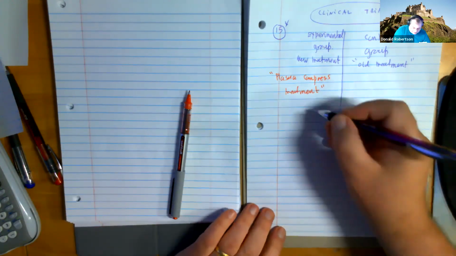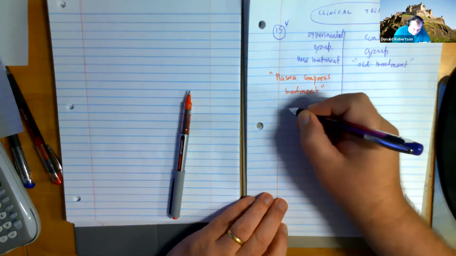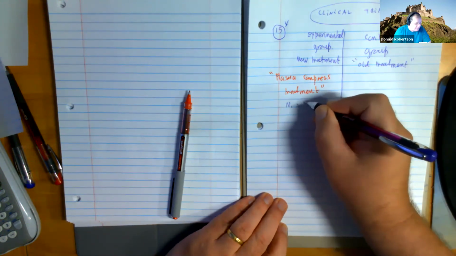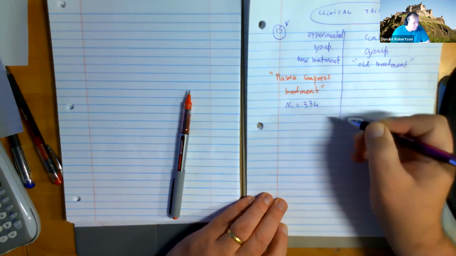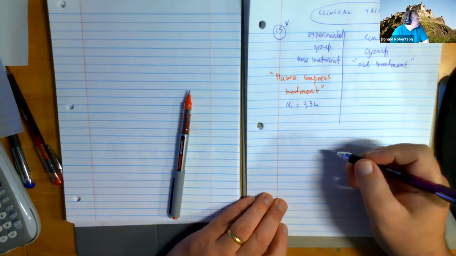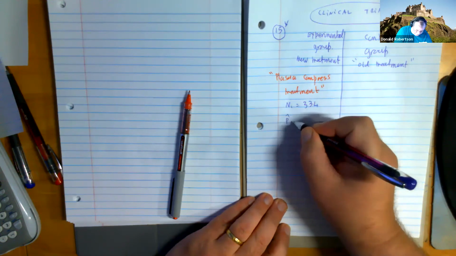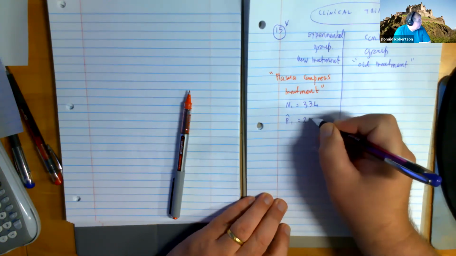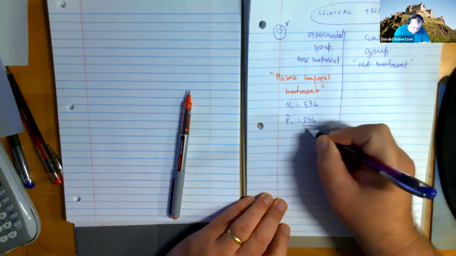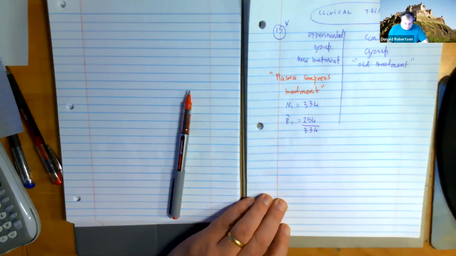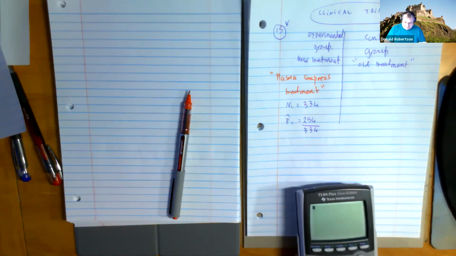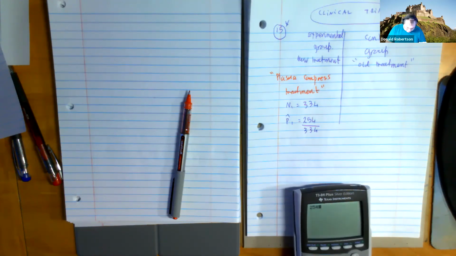So what happened in this group was that they had 334 patients that were treated, and 254 actually had no scars at the end. So I'm going to be really careful: 254 divided by 334.